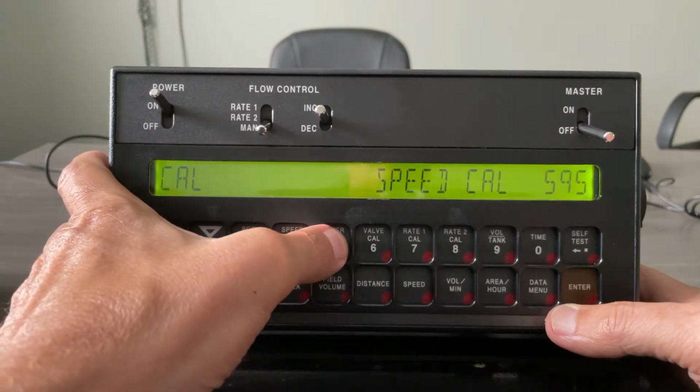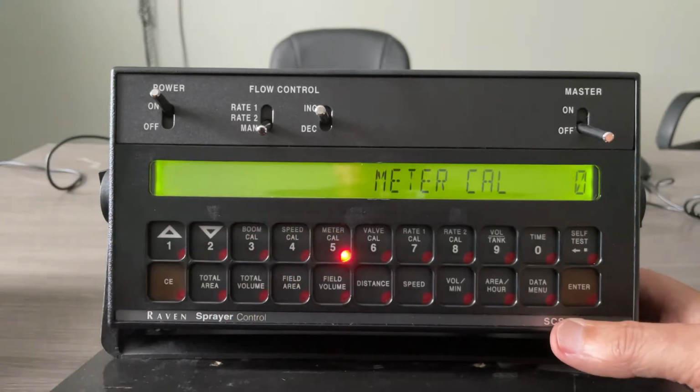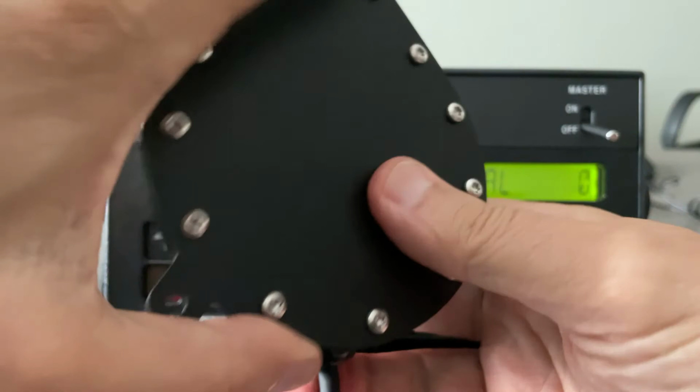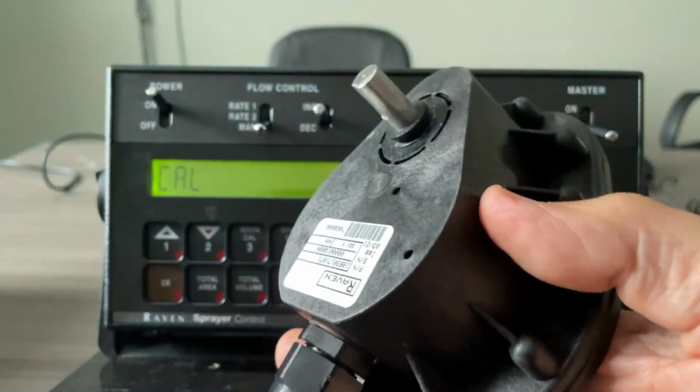On the meter cal, we've got something a little different. I've got a transducer here that's going to read that.